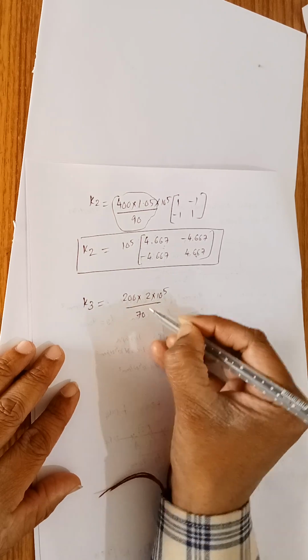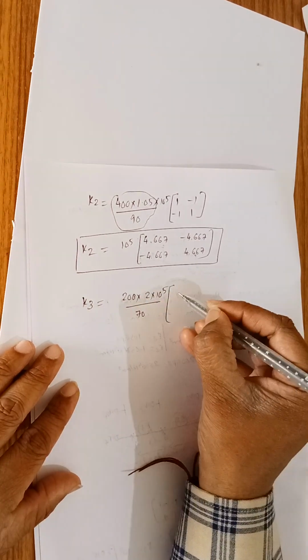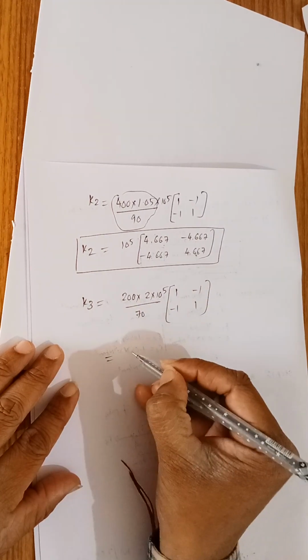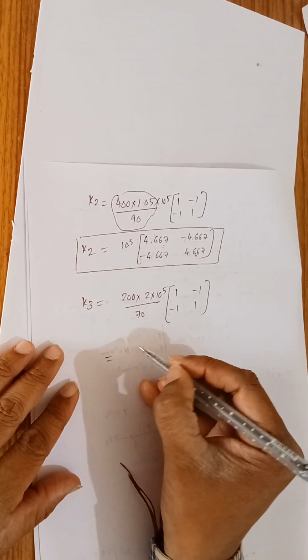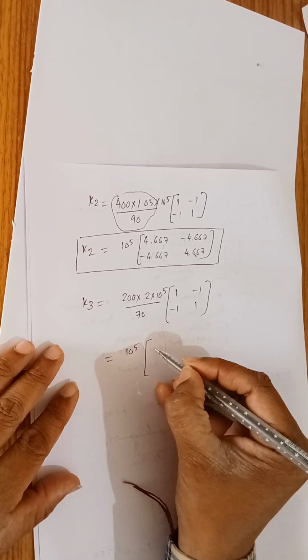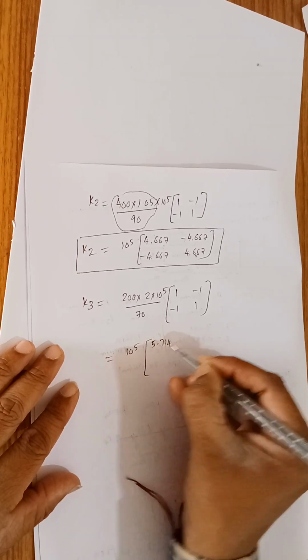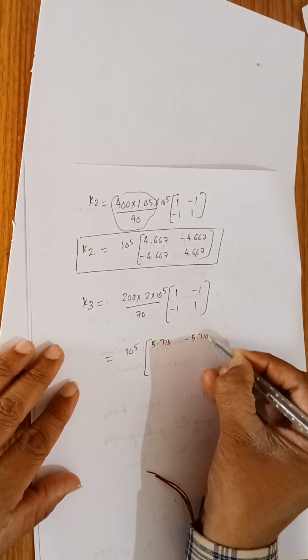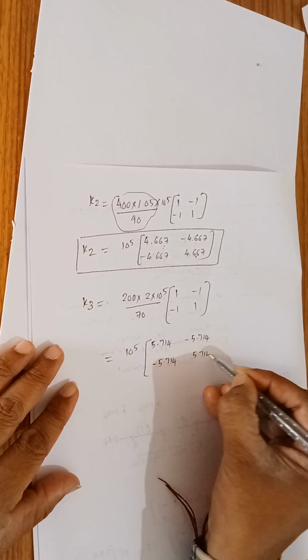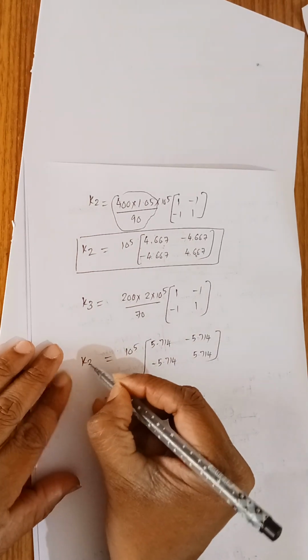L3 is 70, and let me put the matrix minus 1 and 1. Upon simplification, I'll get 5.714. Multiplying that inside, I'll get 5.714, minus 5.714, minus 5.714 and 5.714. So this is K3.